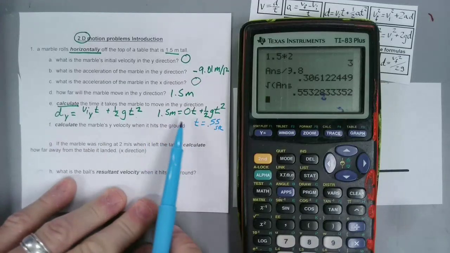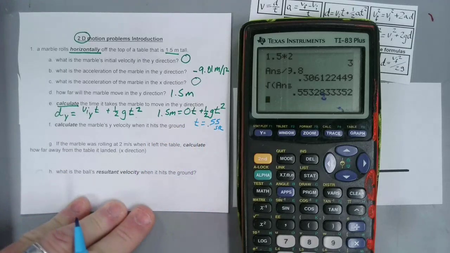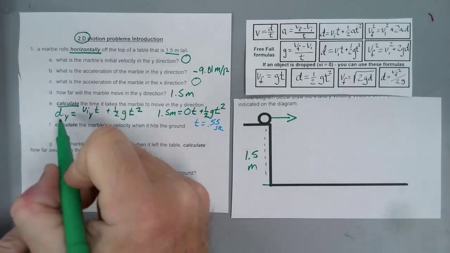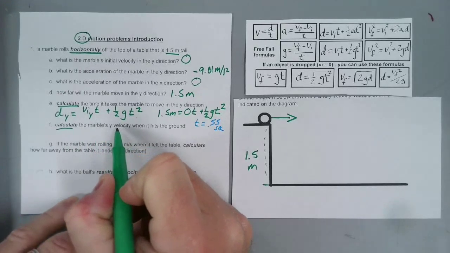When I do the math with those numbers, I get a time of 0.55 seconds. You can see my math here on the calculator to confirm that you can indeed get that answer. Now, calculate the y velocity when it hits the ground.